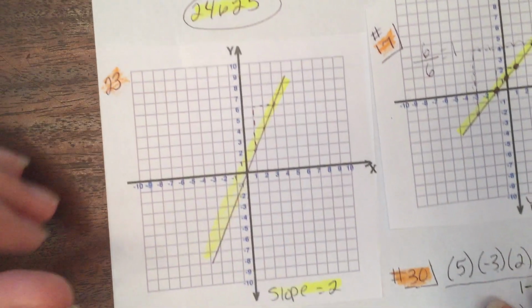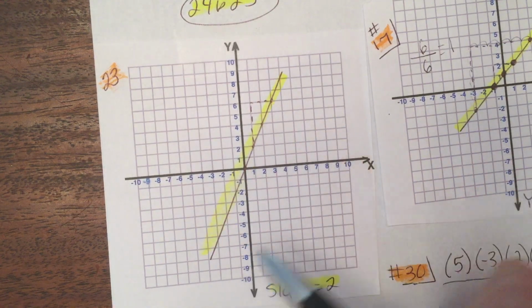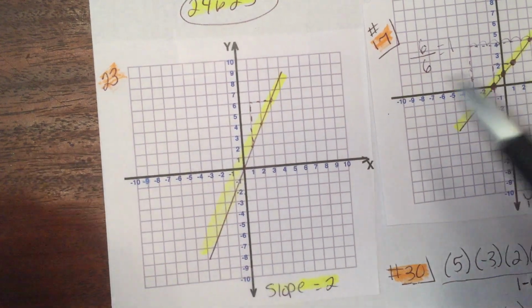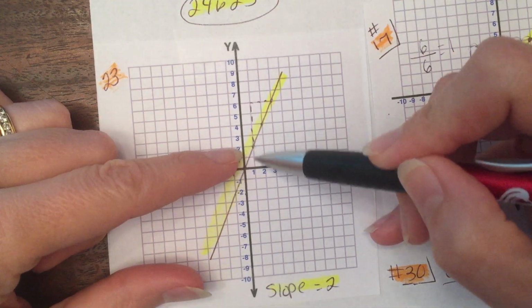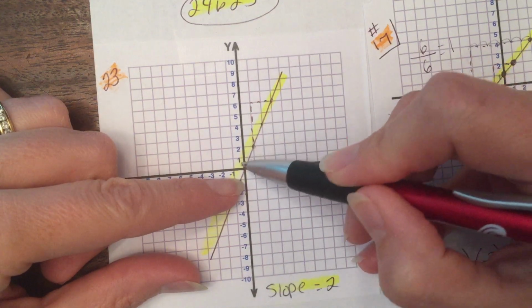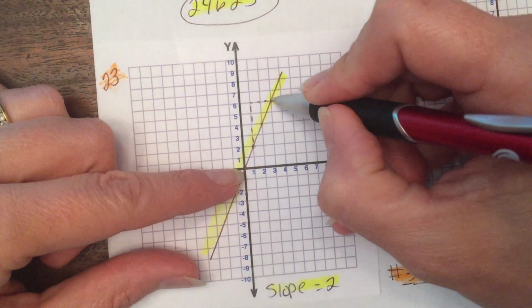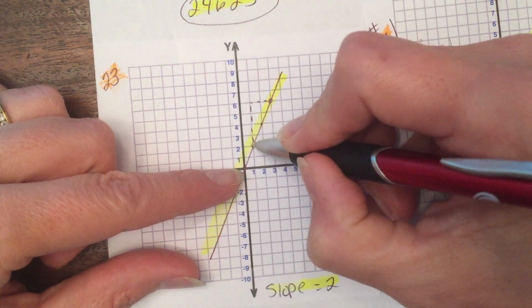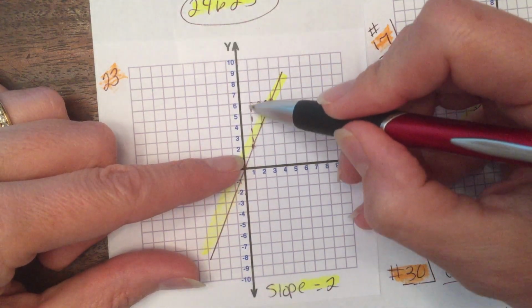Number 23 says find the slope of the graphed line. So I just recreated the line here on my paper. And I picked 2 points that were on that line. You pick 2 points where they cross the grid lines. So I picked right here at (1, 2). And then I picked up here at (3, 6), because I could tell that those are definitely places where the line crosses some grid lines. So I created my right triangle.